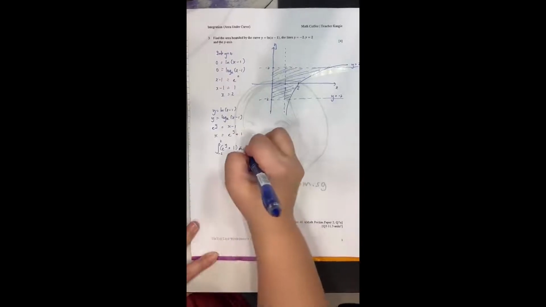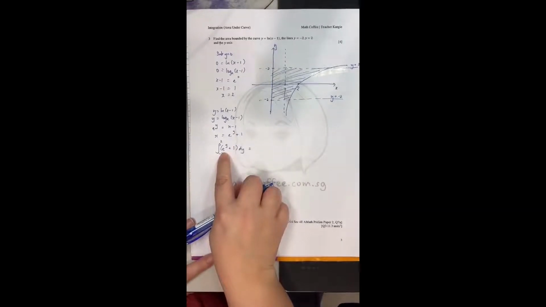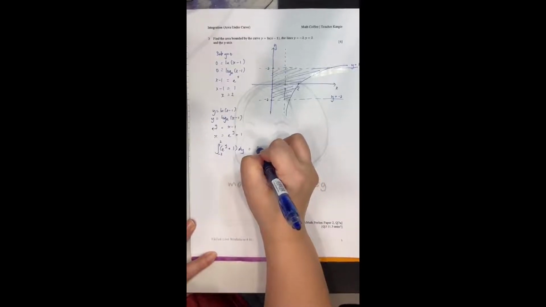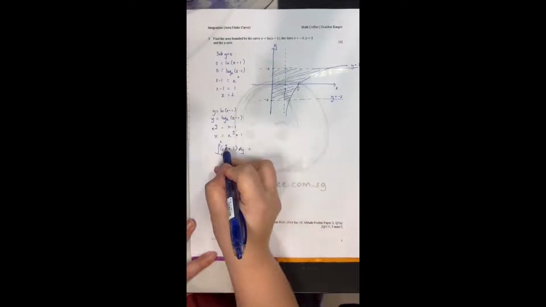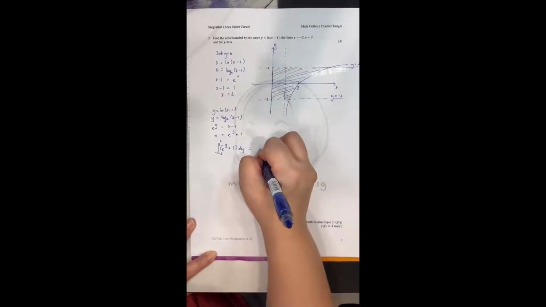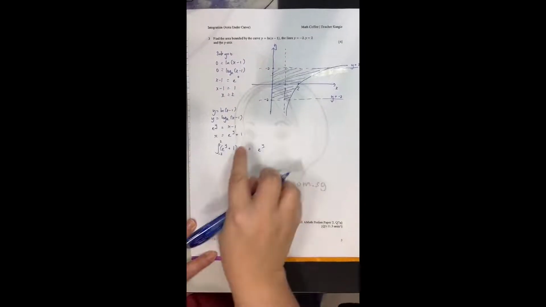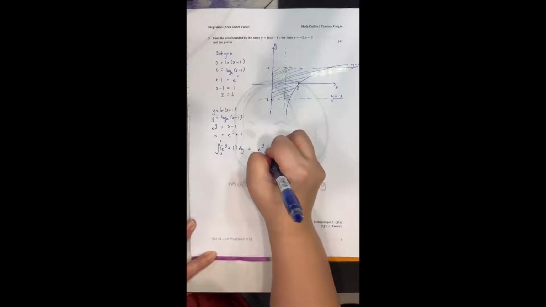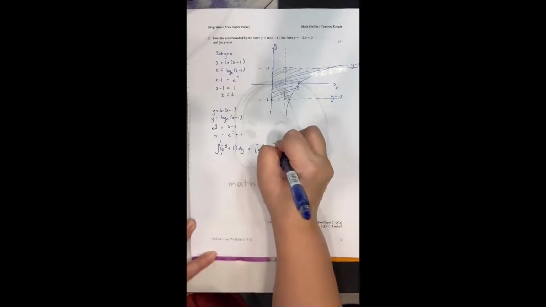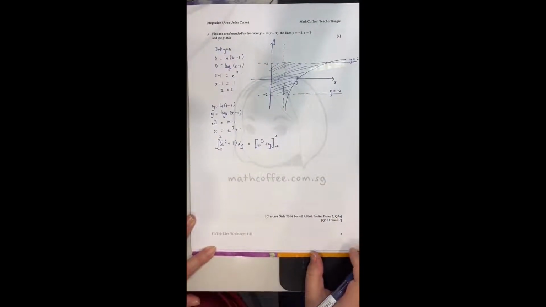Okay, and integrate exponential, very easy. Just keep the same. For this case, keep the same and differentiate y is 1, so I'm just going to put it as e^y. And then integrate 1 is just y. So it's this. And then after that, we're going to sub in 2 and negative 2.